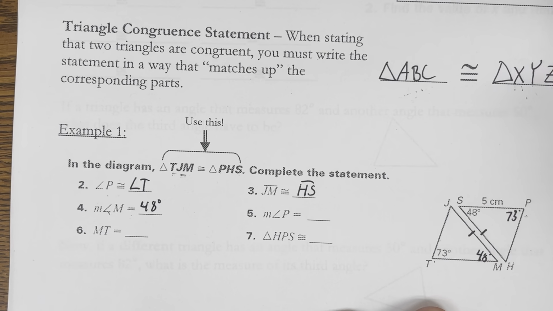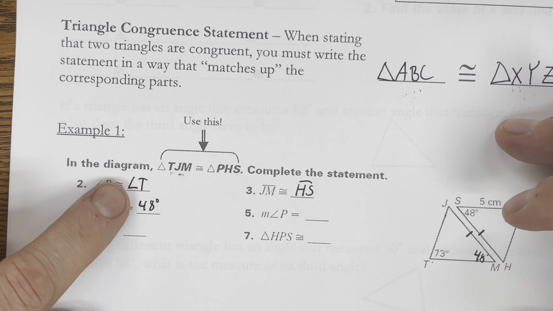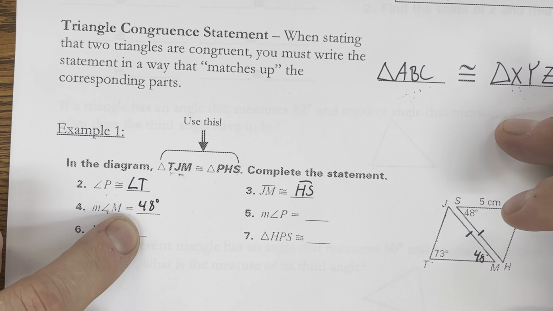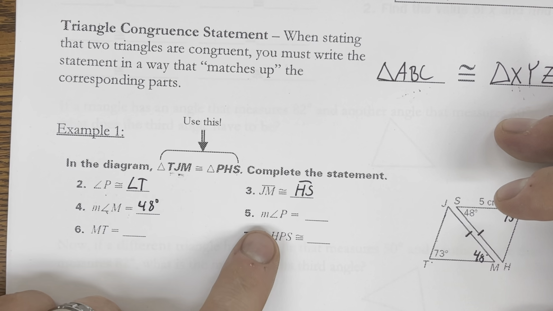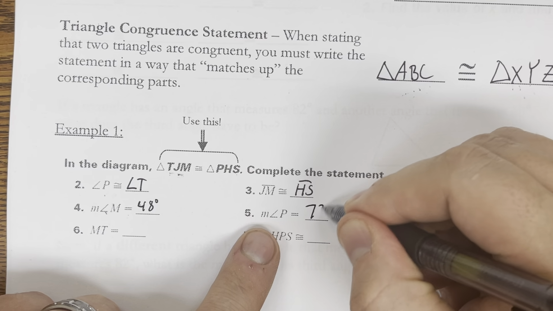Now notice, the first one, I put angle because an angle is congruent to an angle. This has an equal sign for number 4. So with the equal sign, I actually have to figure out the value. What's it equal to? Same thing with 5. It says, what's angle P equal to? So we need the value. P we already labeled is 73.